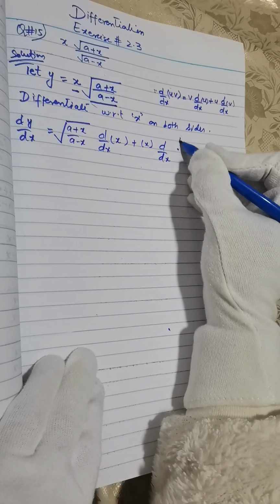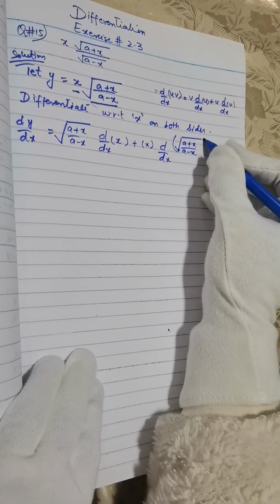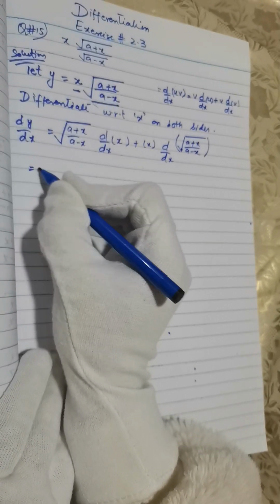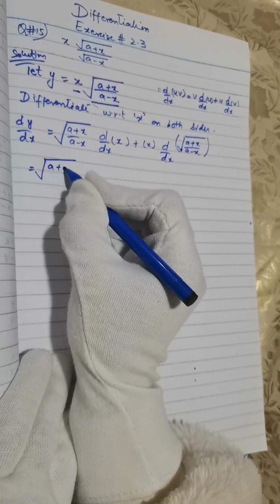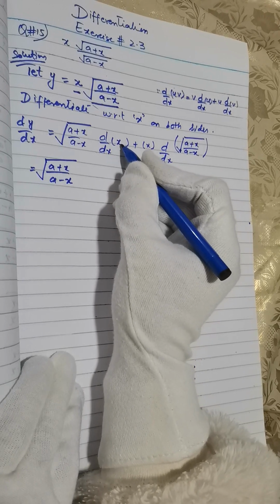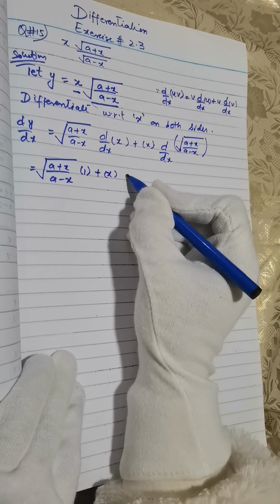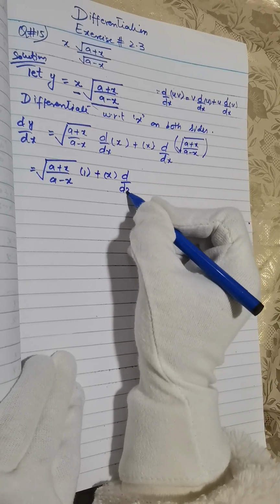V is, we consider this, under root a plus x divided by a minus x, and derivative of x is 1, plus x as it is, d by dx.